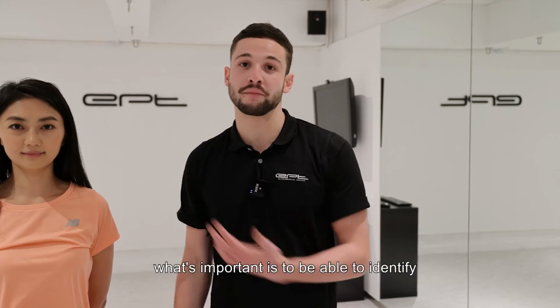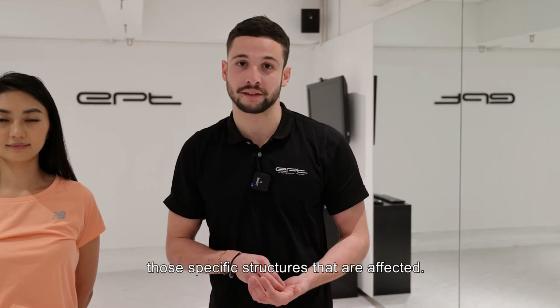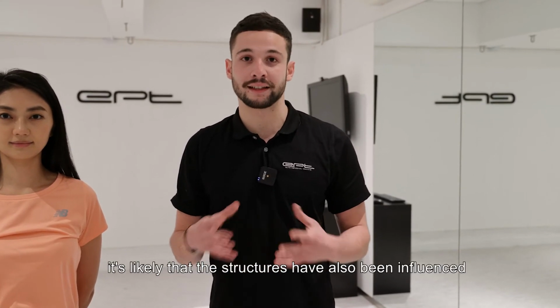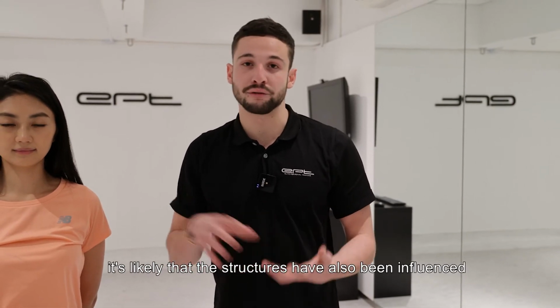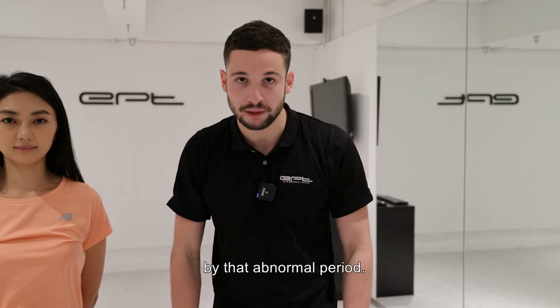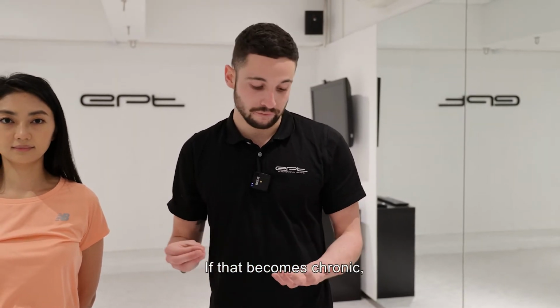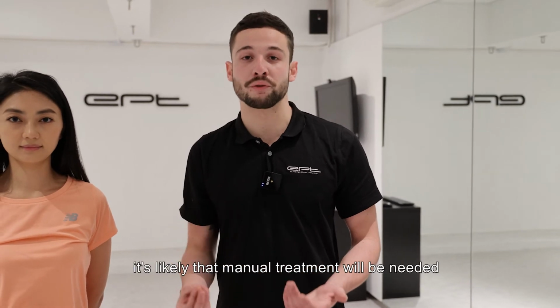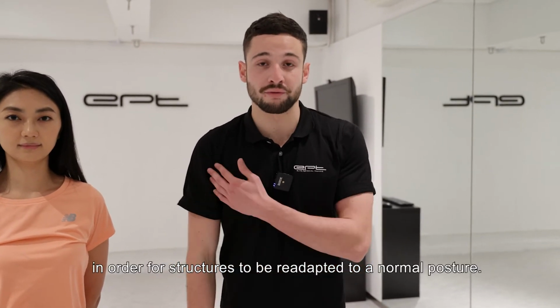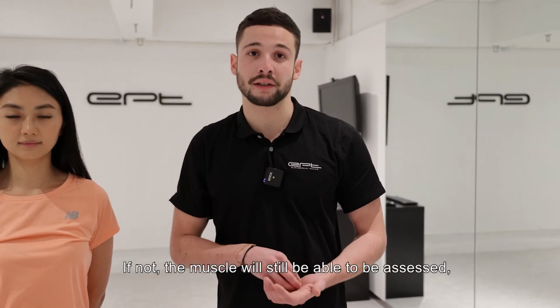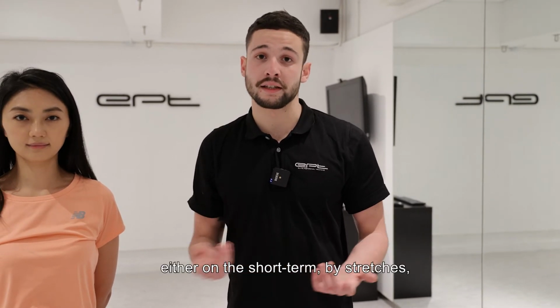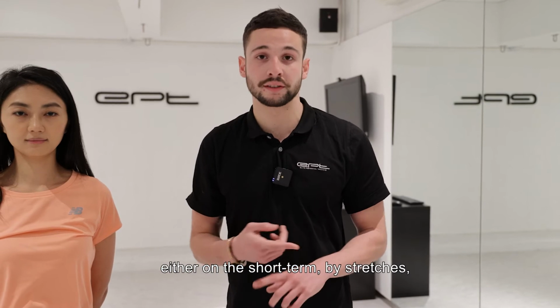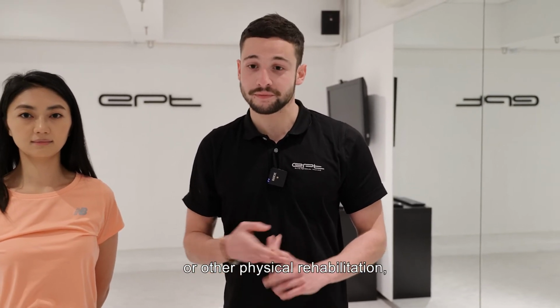Once we've understood how we're predisposed and how we expose ourselves to be in pain in the shoulder area, what's important is to be able to identify those specific structures that are affected. If the problem has been maintained for too long, it's likely that the structures have also been influenced by that abnormal period. If it became chronic, it's likely that manual treatment will be needed in order for structures to be readapted to a normal posture. If not, the muscle can still be addressed, either in the short term by stretches or other physical rehabilitation, as well as reinforcement.